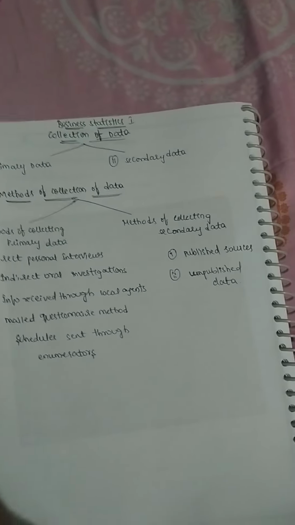Before that we need to understand what is data. What is data? Data means it is information. Data collection is one of the critical steps for statistical analysis, and the information which we collect will be collected through internal records or primary or secondary sources.